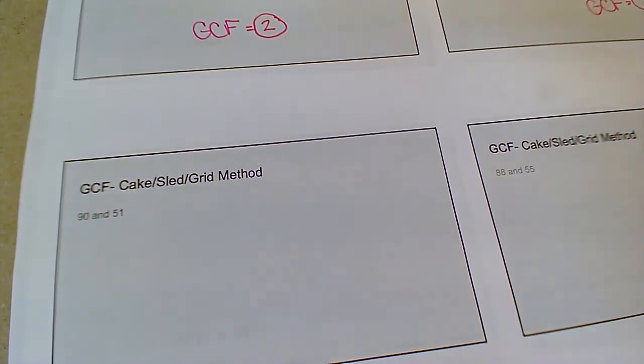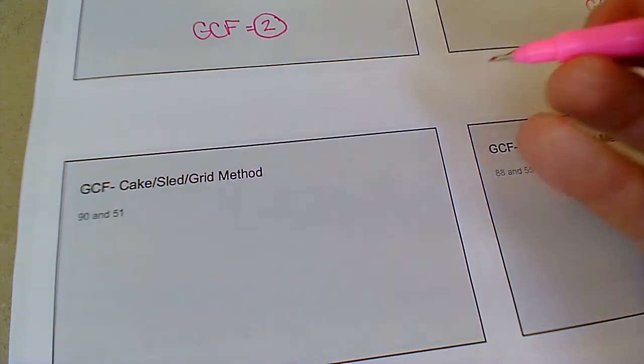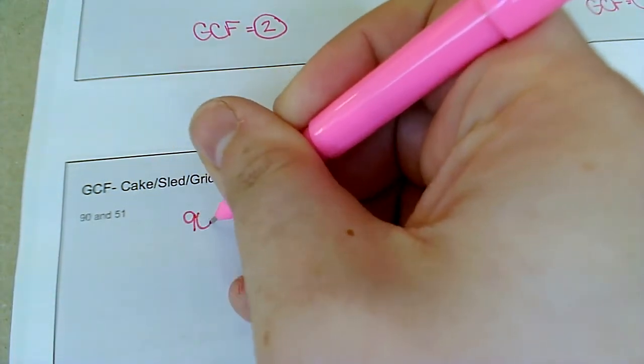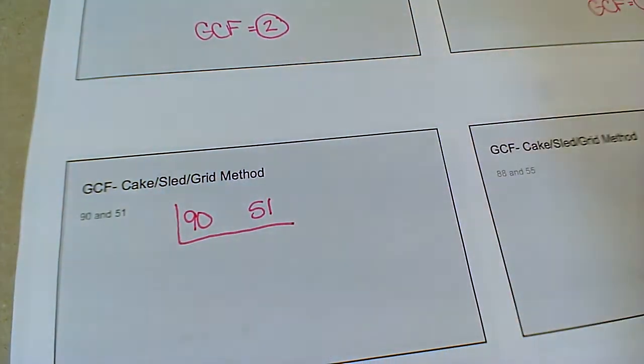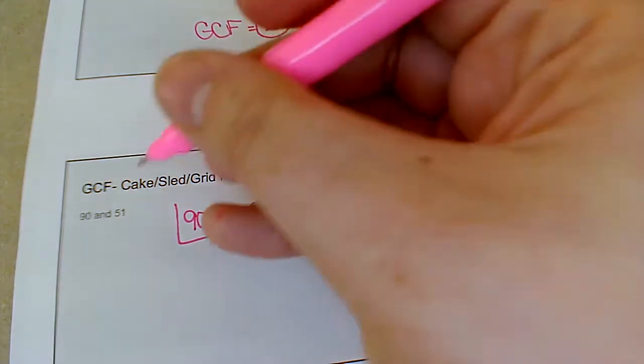We're going to do the same methods with the numbers 90 and 51. I can divide 90 by 2, but I can't do 51 by 2. But I think I can do 51 divided by 3. I'm pretty sure.